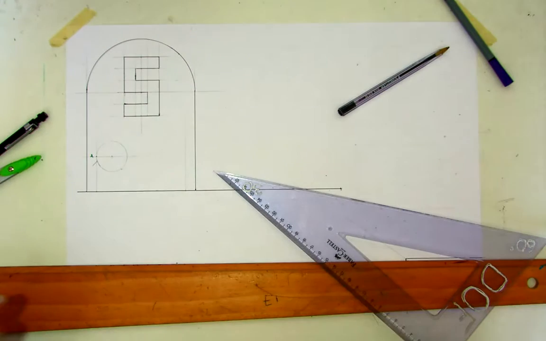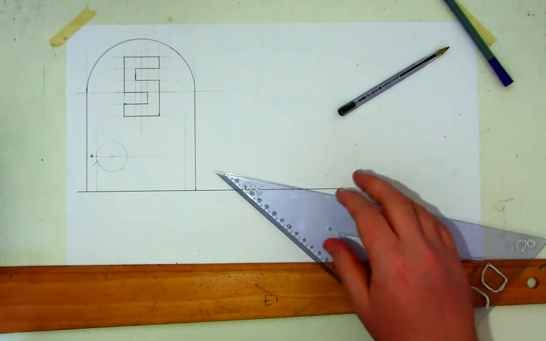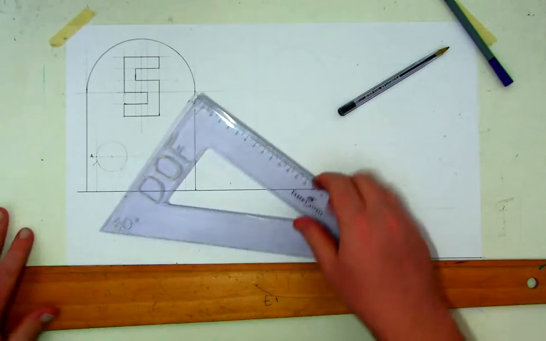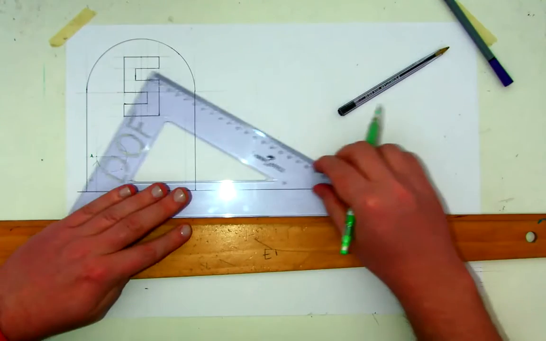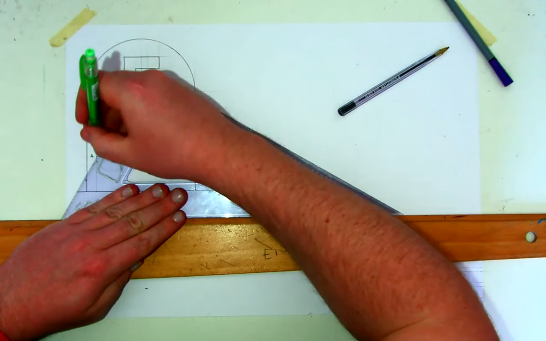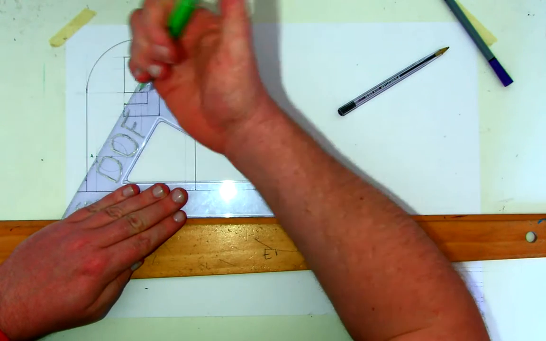Okay, so my circle is drawn there. So I'm going to draw my regular hexagon. I know my regular hexagon is made up of 60-degree sides, so I'm going to do it in green here just so we can distinguish it from the other ones.